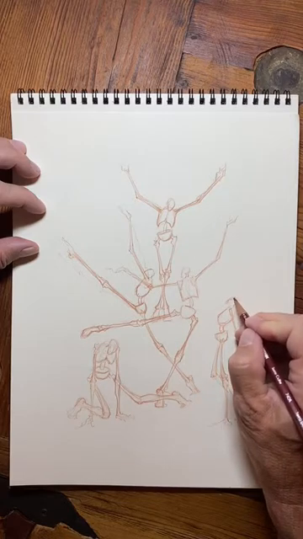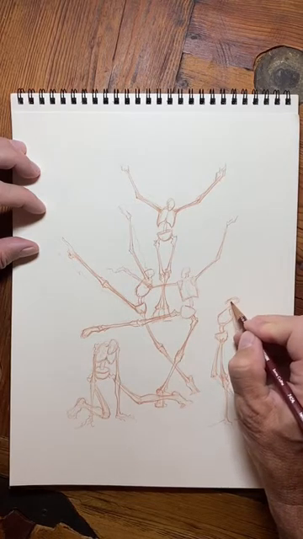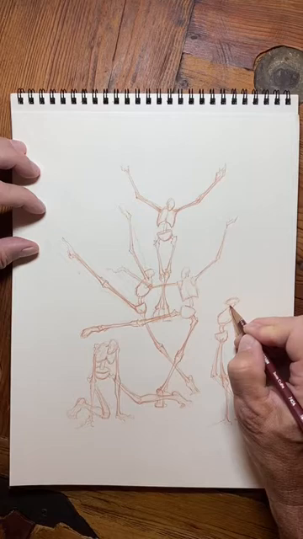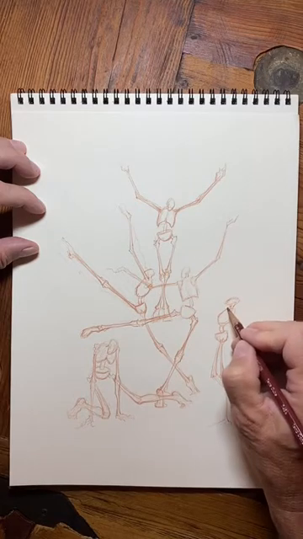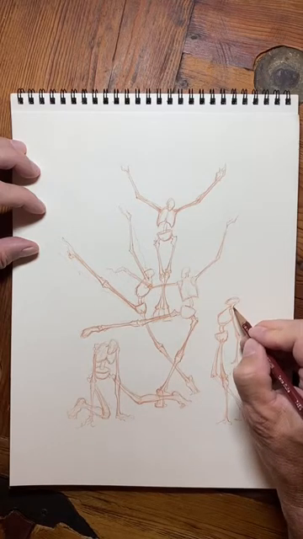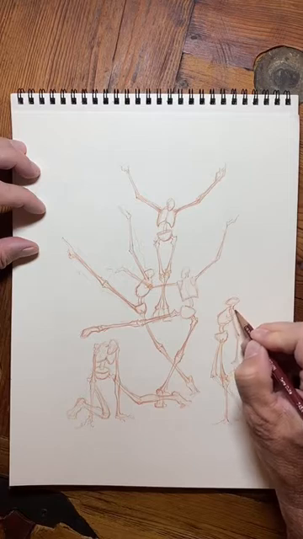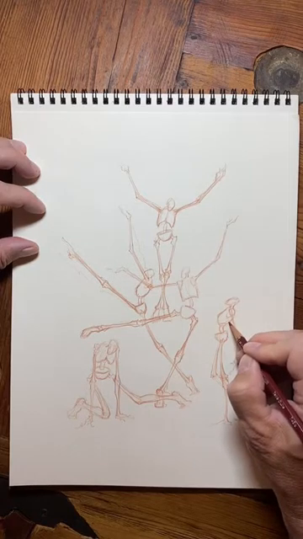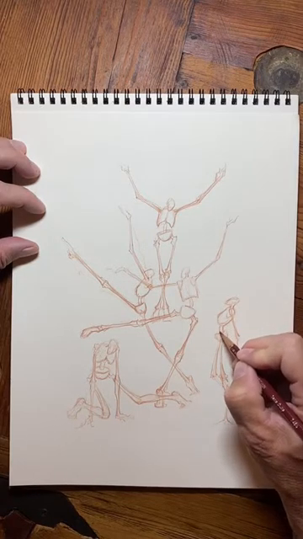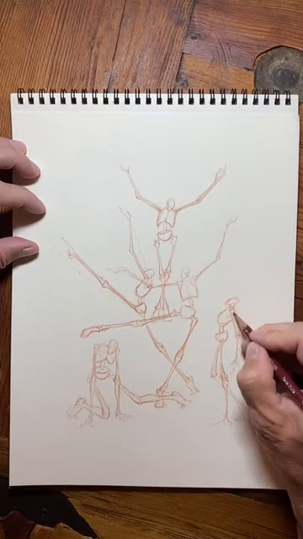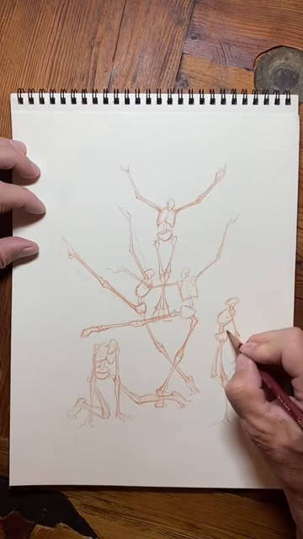Let's get this egg-shaped oval for the head, vertebral column, cervical vertebrae, the neck, scapula. Get this S curve in here of the vertebral column.